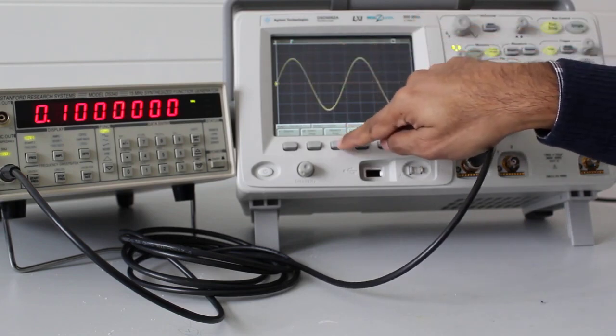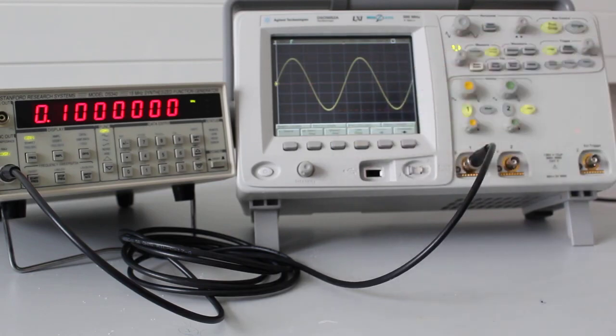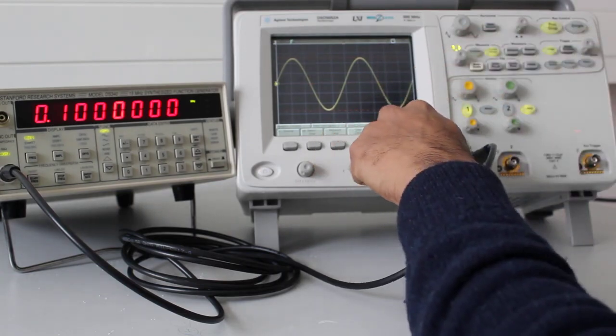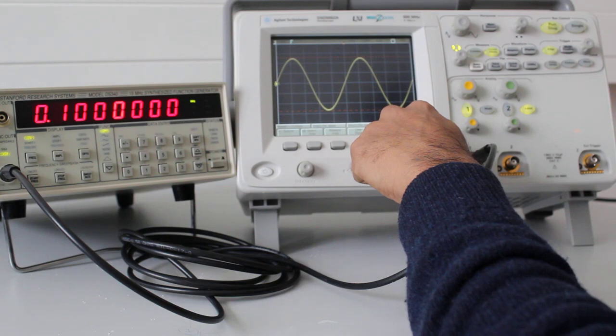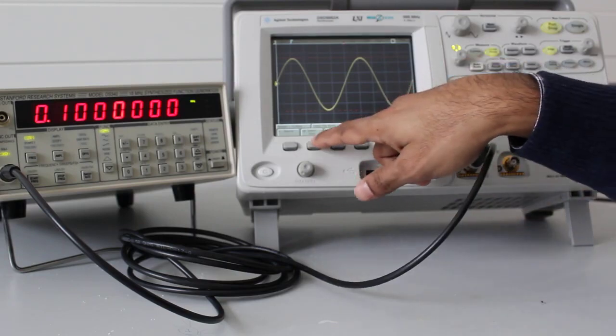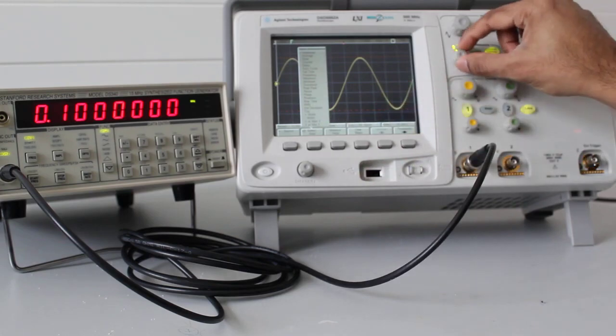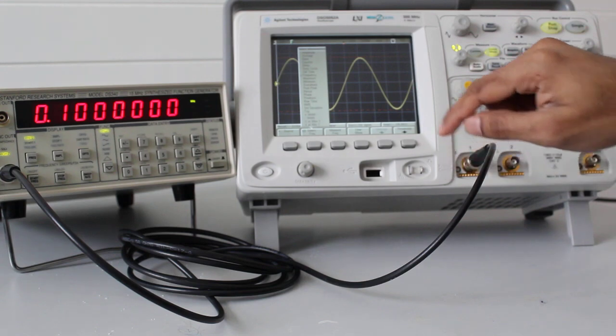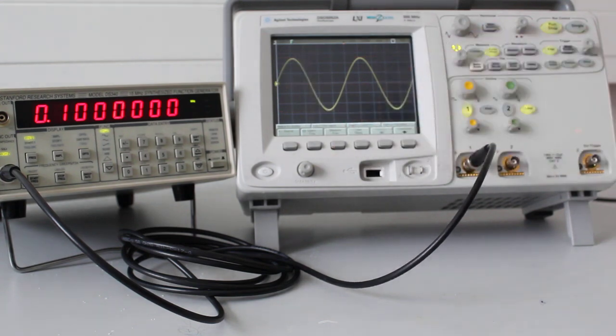Now if you press this button, it will show the measured amplitude, and your measured amplitude is 106.3 or 105.3 millivolts. Now, for example, if you want to measure the frequency, you have to select the frequency here, and as soon as you press it, you see the frequency is 100 kilohertz.